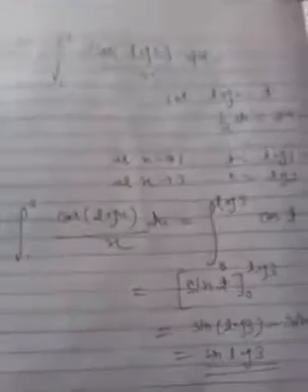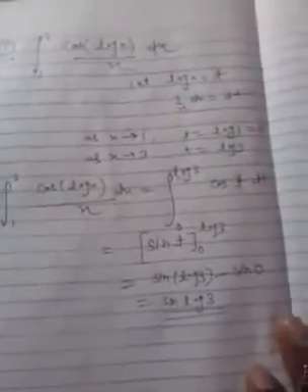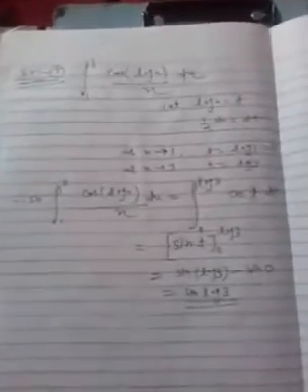So hope you will understand the concept of substitution in definite integral and the geometrical meaning of definite integration. So thank you.